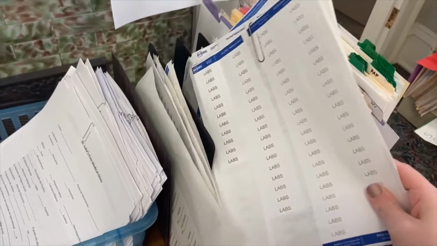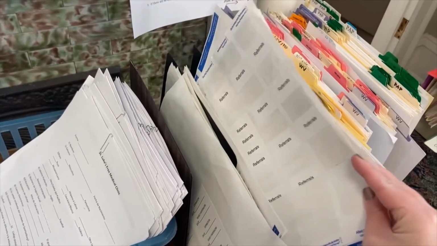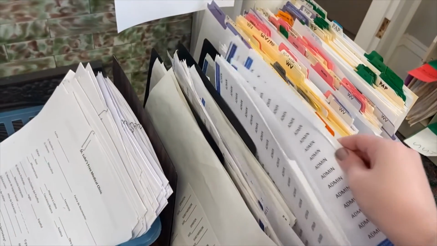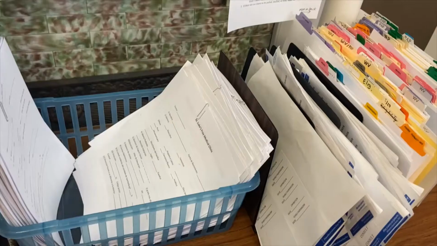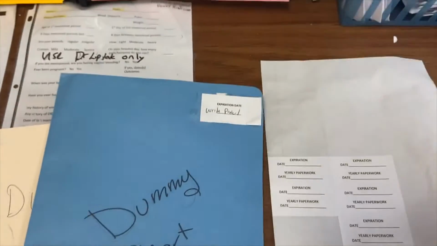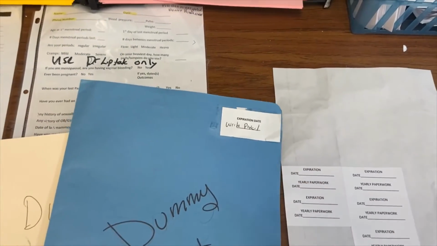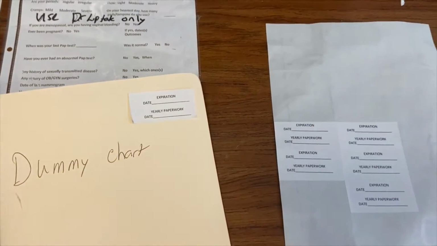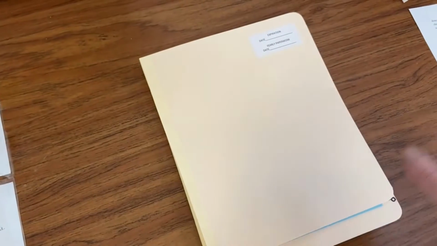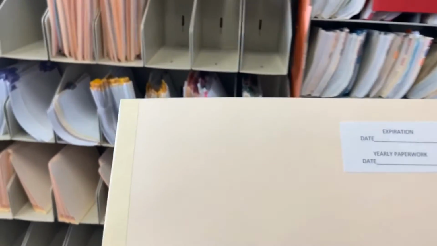If you cannot find the tab that you are looking for at the back of the room, feel free to use the labels that are made at the front of the room and attach them to any of the files located at the front of the room. Be sure to add one of the expiration stickers to the front of the chart that you have made. When your new chart is complete, you can take it to the back of the room and place it on the back shelf next to the other new charts.